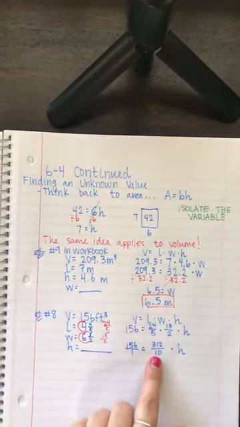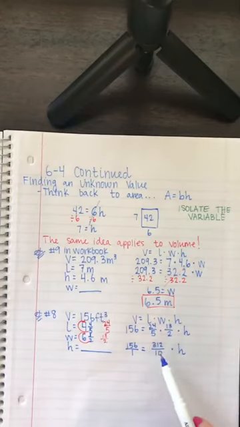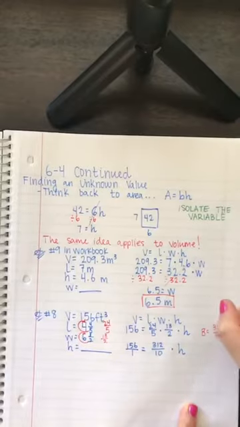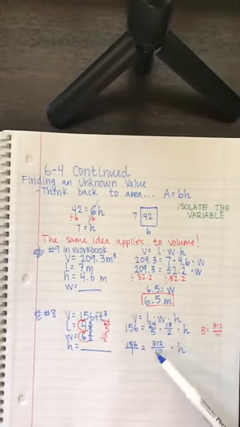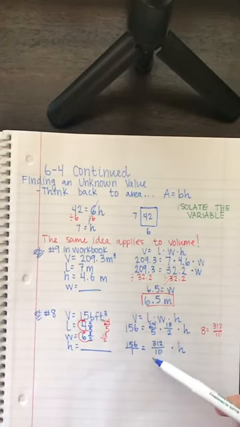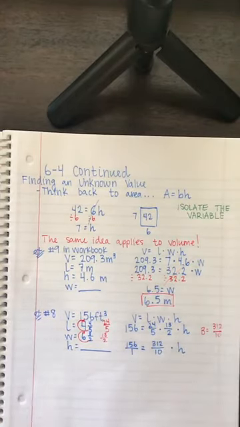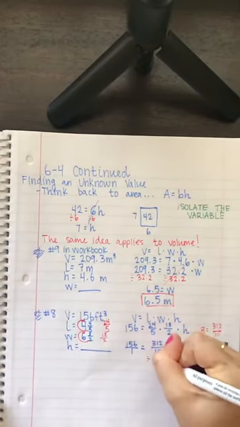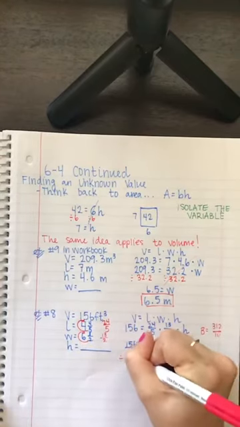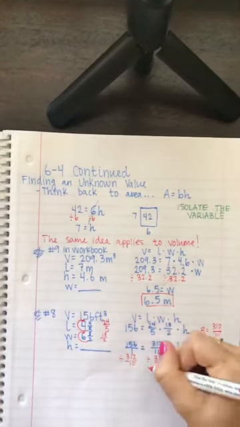So this was length times width. So this is like that capital B. Okay, this could be represented as capital B equals 312 over 10, although we'd want to make that into a mixed number. But that is capital B, length times width. Okay, so just like I've been doing, this is a multiplication problem, so the way that I can get this off of this side is to divide by 312 over 10. If I do that to one side, I need to do it to the other. Cancels out here.